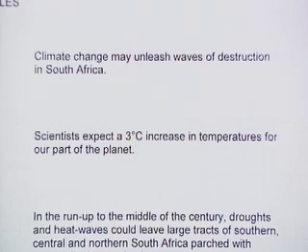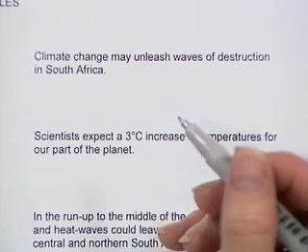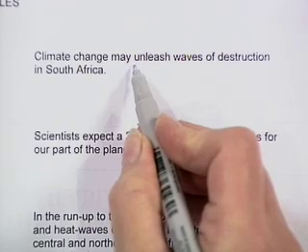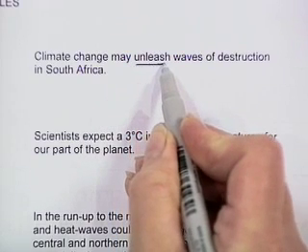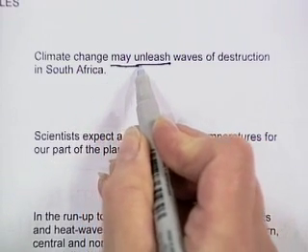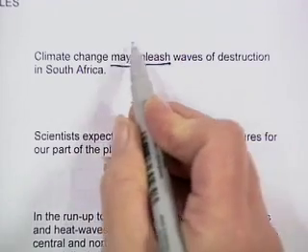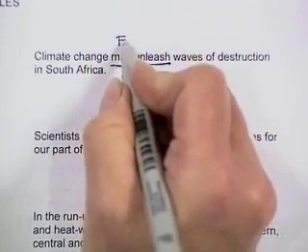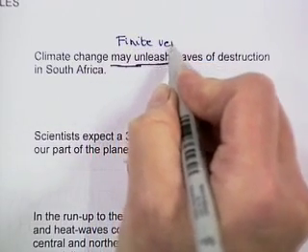Let's revise that by looking at some examples on this piece of paper. Here is our first sentence. Climate change may unleash waves of destruction in South Africa. What are we looking for first? Find the finite verb. Now remember, a finite verb is a complete verb. A lot of students will realize that unleash is a main part of the verb, but they forget to include the whole verb. The finite verb is all the bits of the verb. So in this sentence, the finite verb is may unleash.